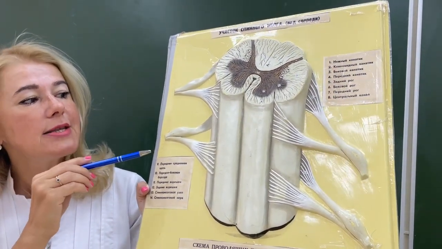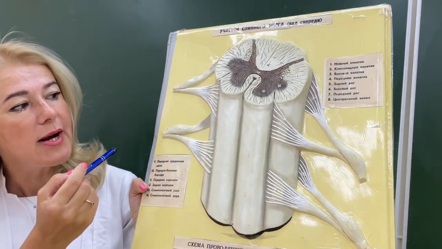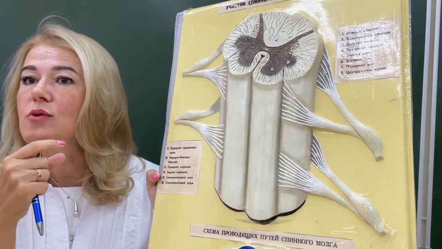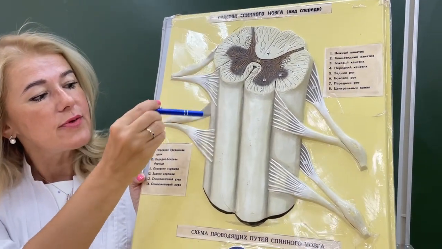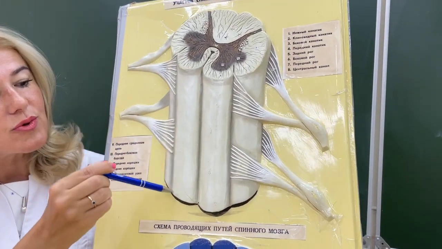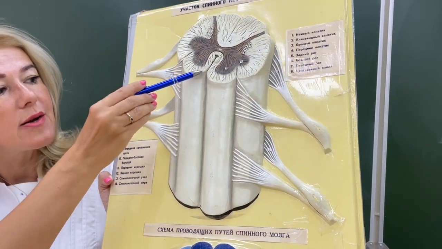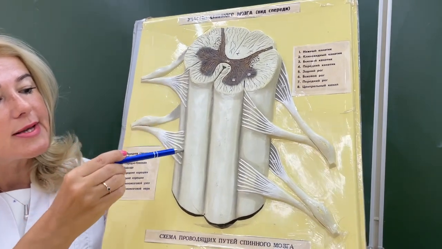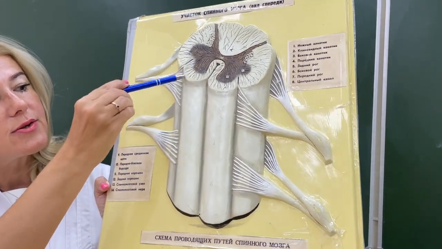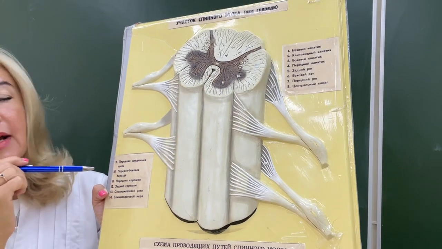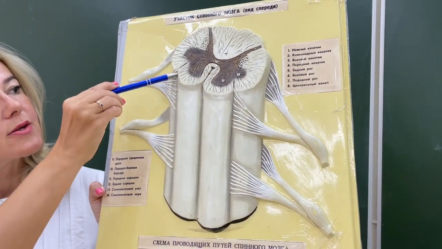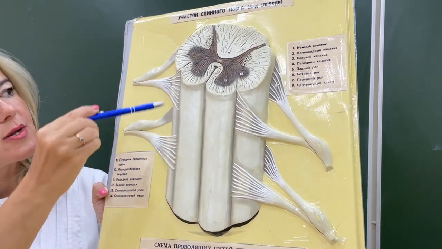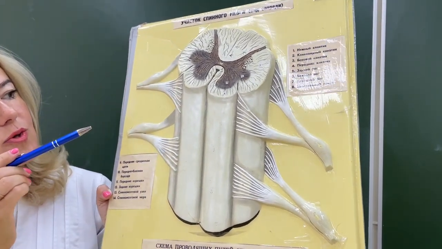Well, we divide the parts of the spinal cord into trunks, which are called funiculus. Anterior funiculus. It's limited by the anterior median fissure and the anterior lateral sulcus. Lateral funiculus. It's limited by the anterior lateral and posterior lateral sulcus.